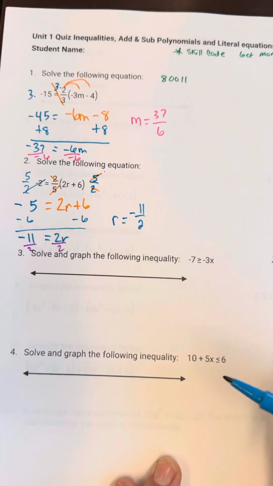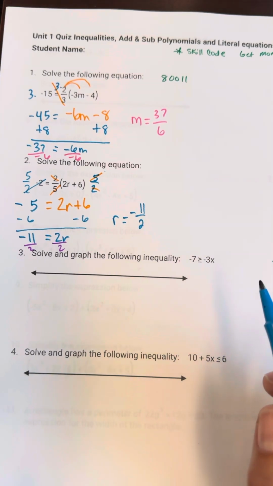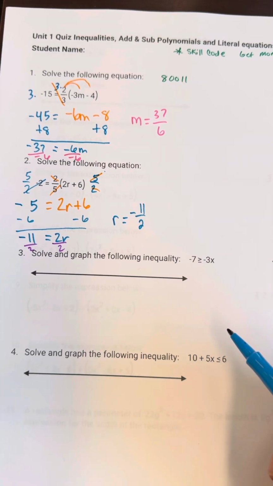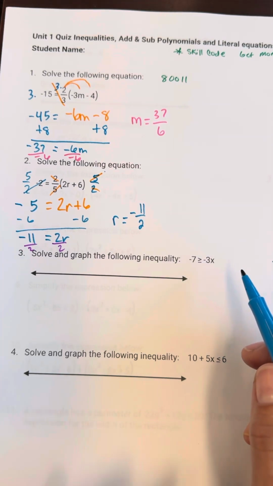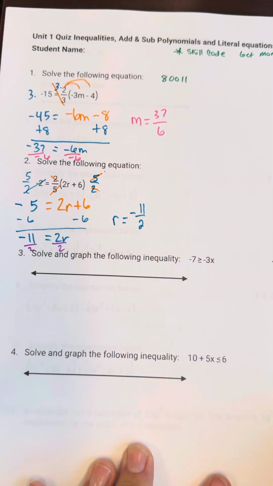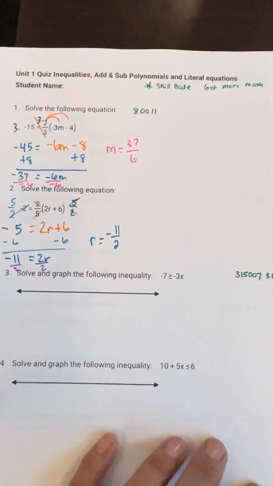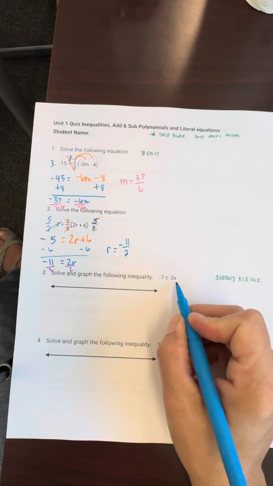Number 3, so on inequalities, there are two rules. One, you want the x to be on your left. Second rule is if you multiply or divide by a negative, you have to flip the inequality. So this one is a little bit unique in the fact that, and there we go, now we can see the skill code, is that my x is on the right.